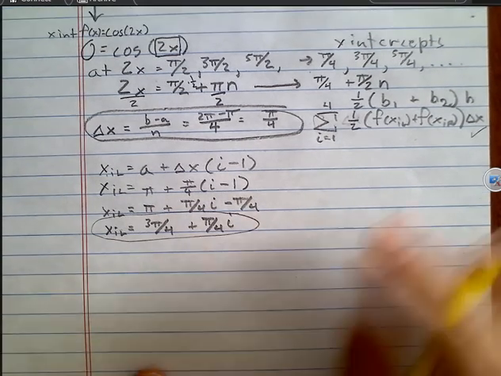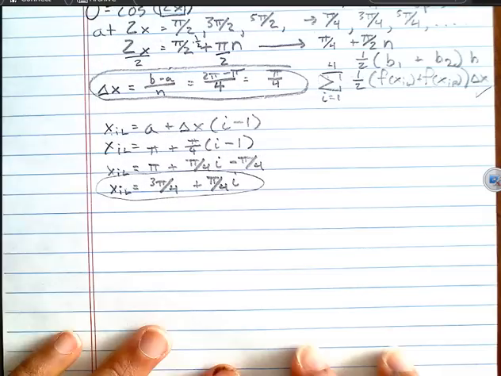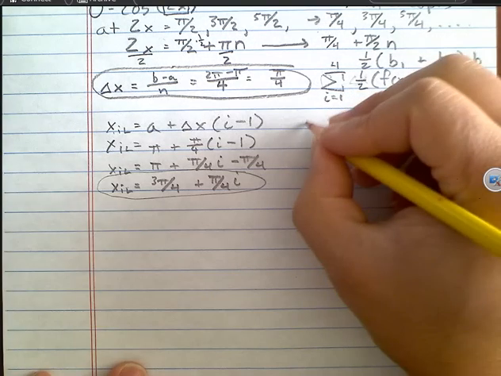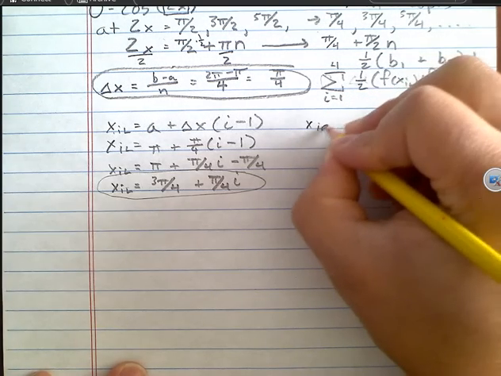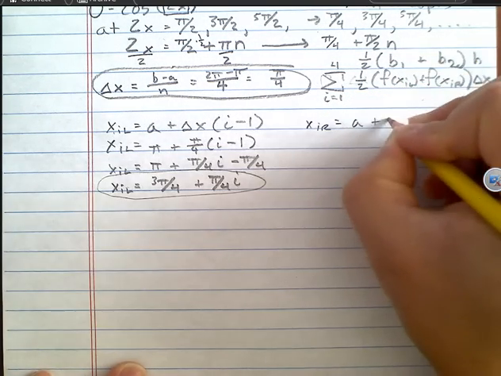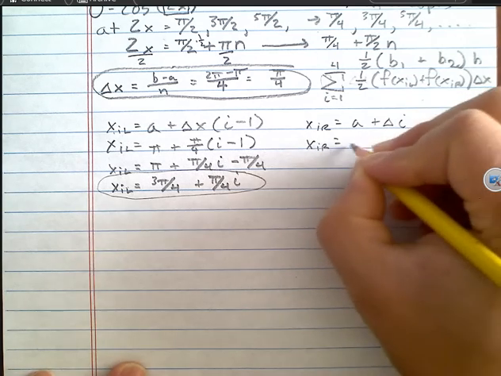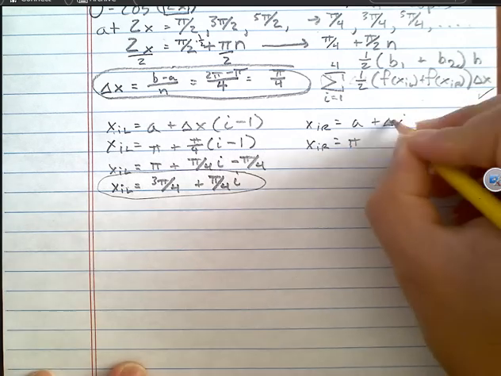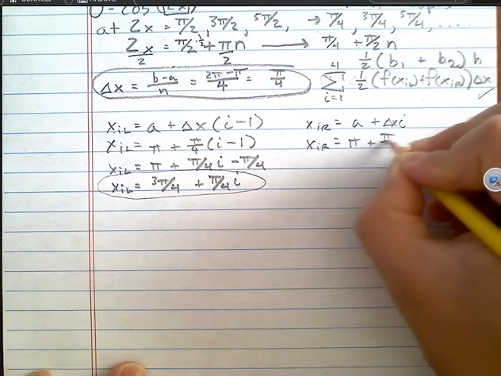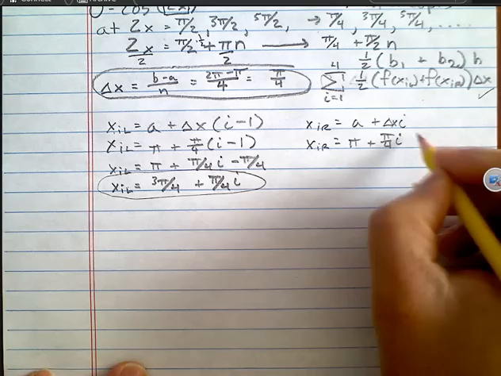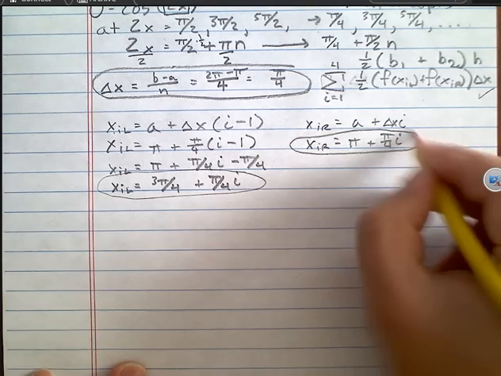Alright. Now I'm going to find my x of i R. That's a plus delta x i. This one's easier. A is pi plus delta x, which is pi over 4 i. And I'm done with that. That can't be simplified anymore.